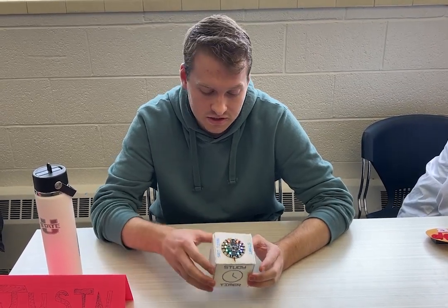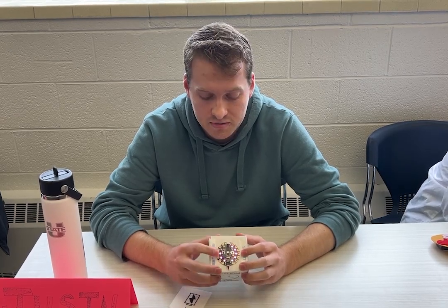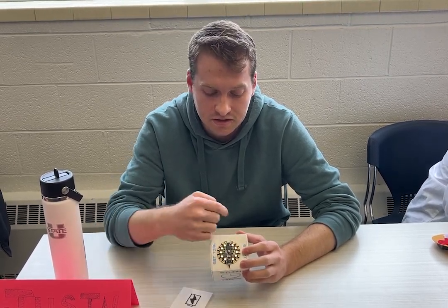So this is a study timer. You can change the time. You can set it to 30 minutes, 45 minutes, 60 minutes, and it'll just count down.